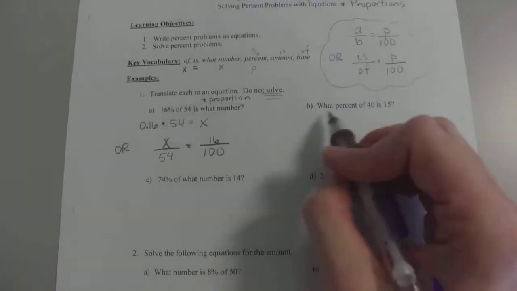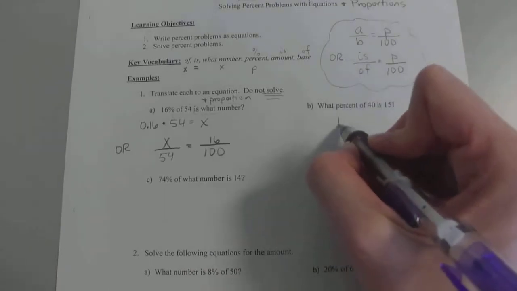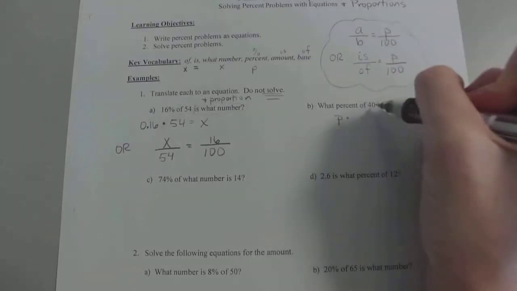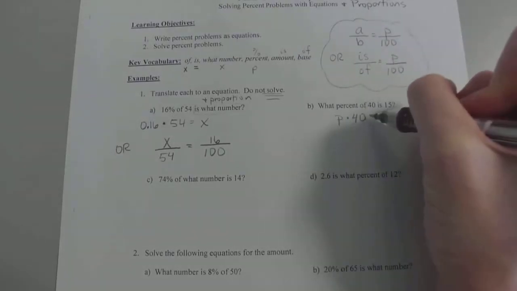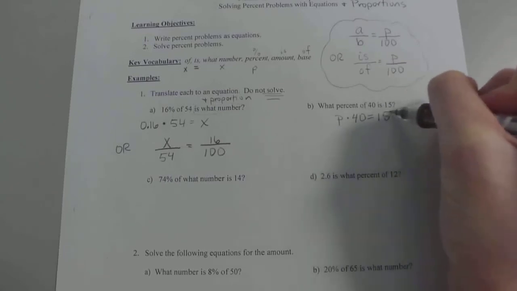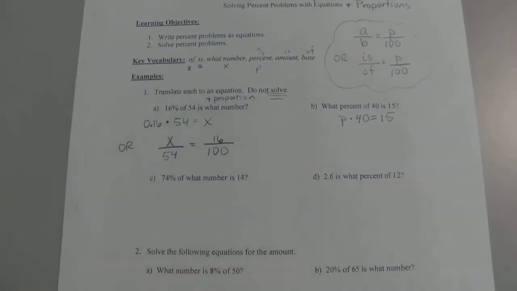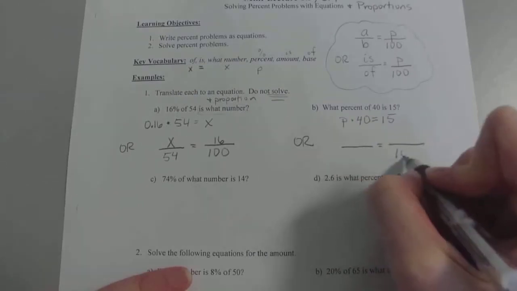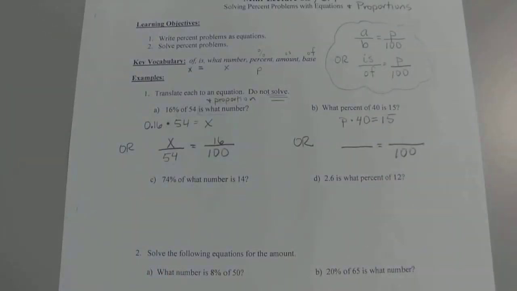So let's go ahead and do B together. What percent? Do we know the percent? No, so we're going to put a P. Of means to do what? Multiply. 40 is 40. Is what equals 15. You guys just set up the equation, okay? How would we go about solving that if we needed to? We'd want to get p by itself, so what would we have to do to both sides? Divide by what? 40, right? Because we'd want to get that p by itself, so we divide both sides by 40. How do we set this up as a proportion? We're going to write or. Remember, it's blank equals blank over 100, no matter what.